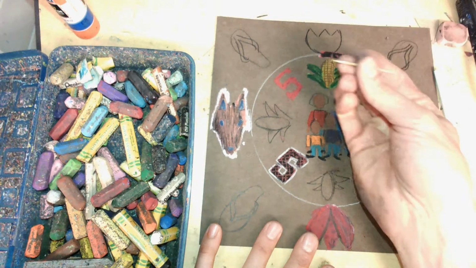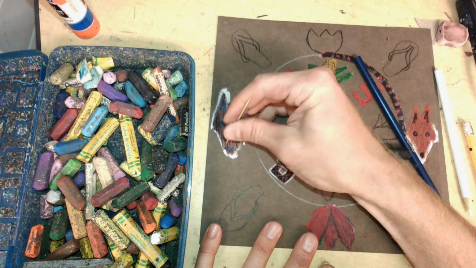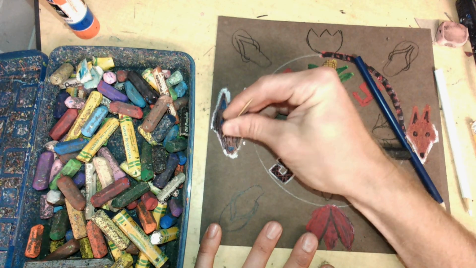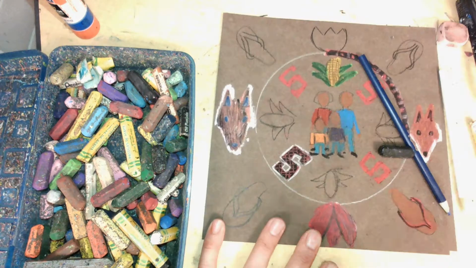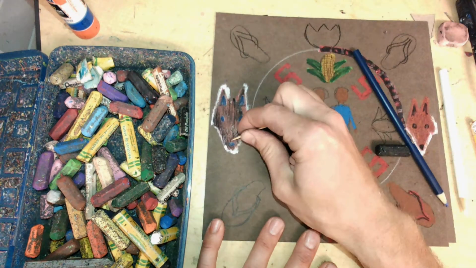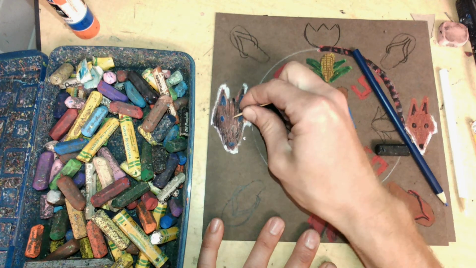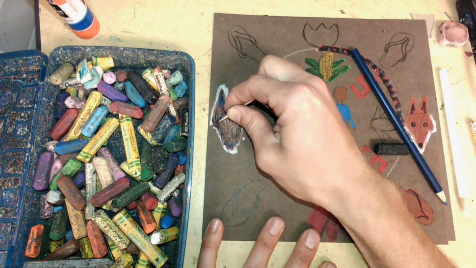One of the cool things you can also do with pastels is you can add details. You can scratch in details. From those layers, I can scratch in details, and now I can have some fur for that wolf that I was drawing.